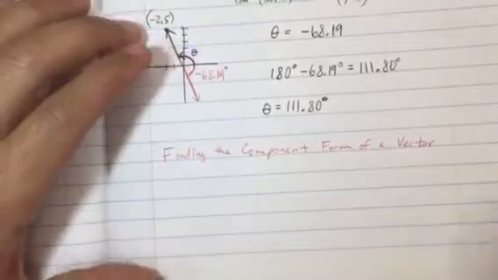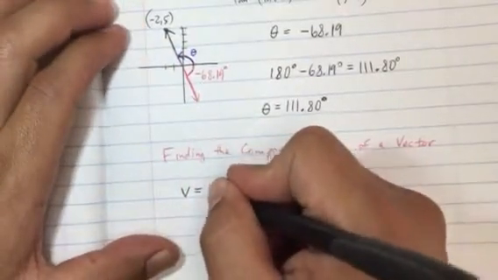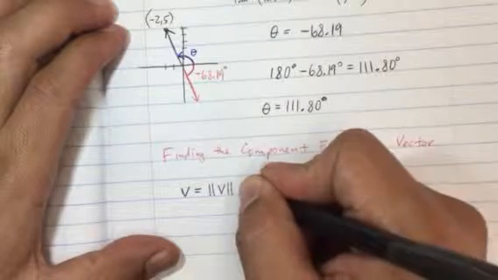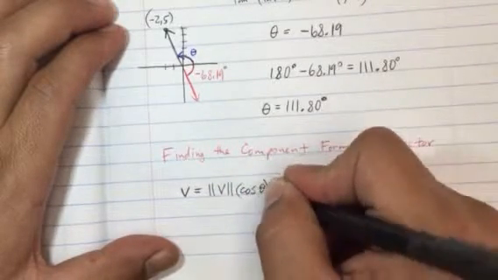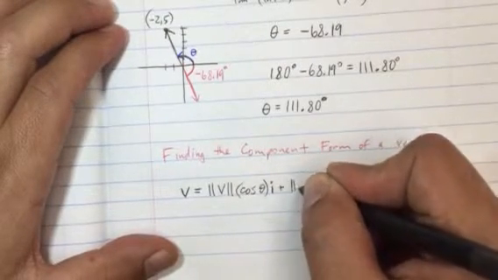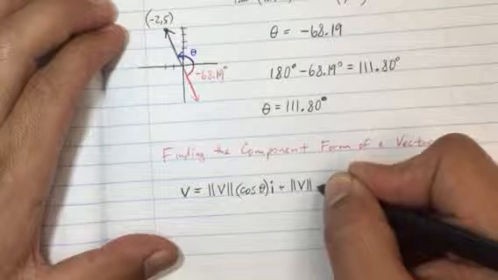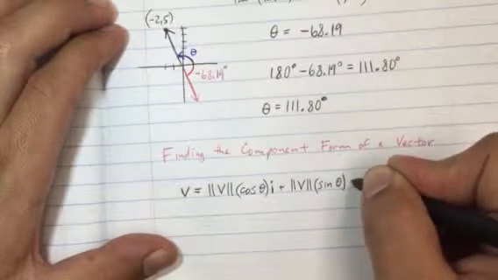So the vector is going to be, using this equation, magnitude of the vector times cosine of theta times i plus magnitude of the vector times sine of theta times j.